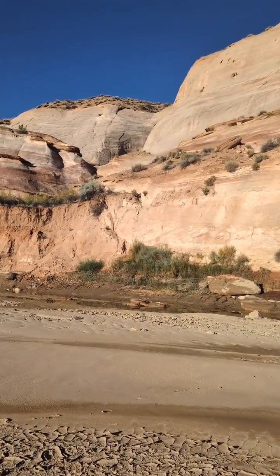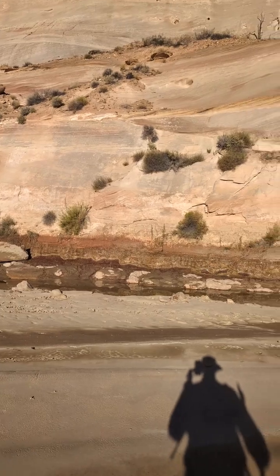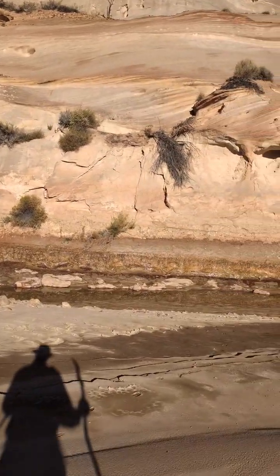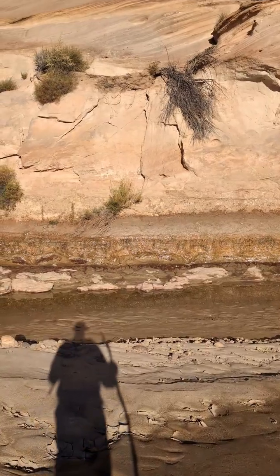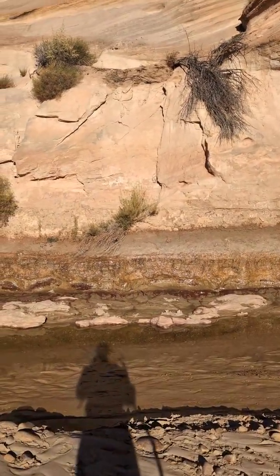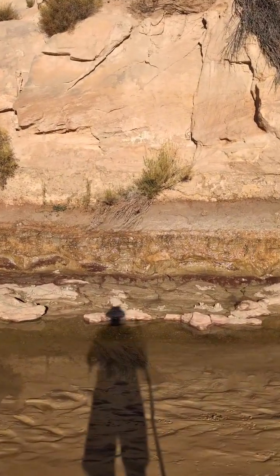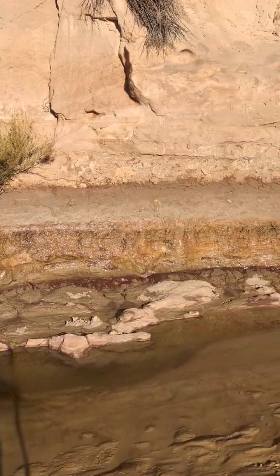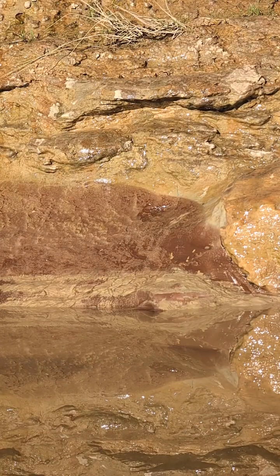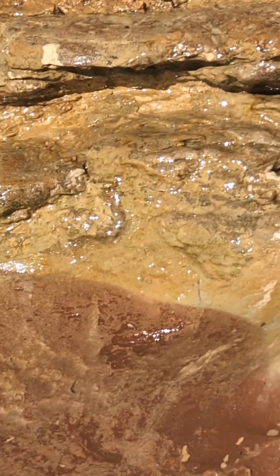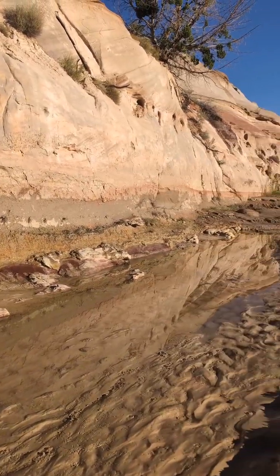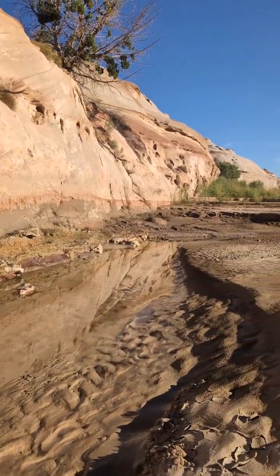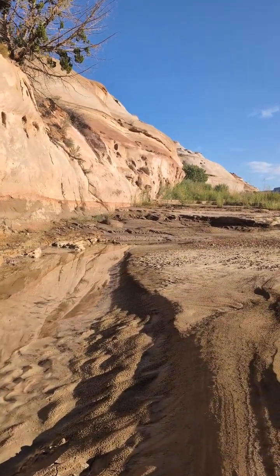But it's stable, and as we can see, it is still seeping water, as seeps shall do. So we're in the desert, but there's a whole seep system over here for water.